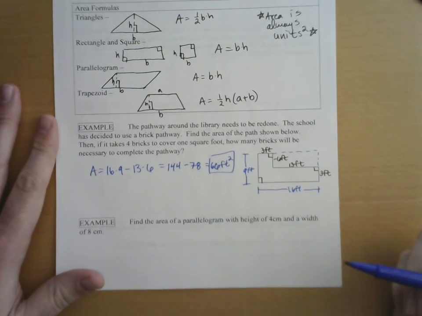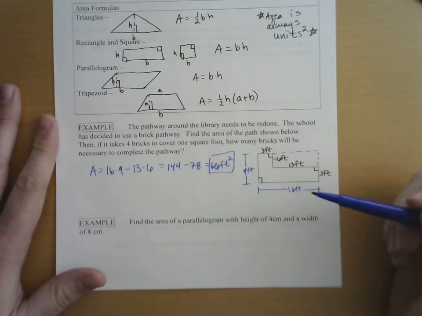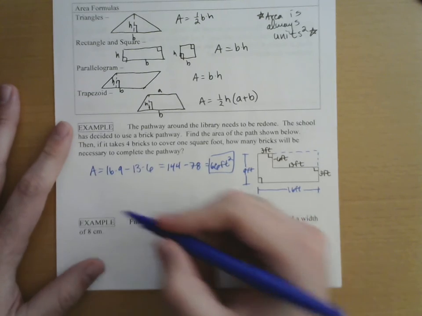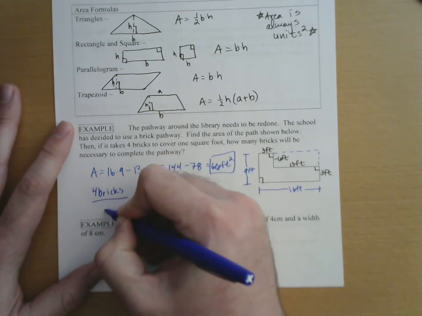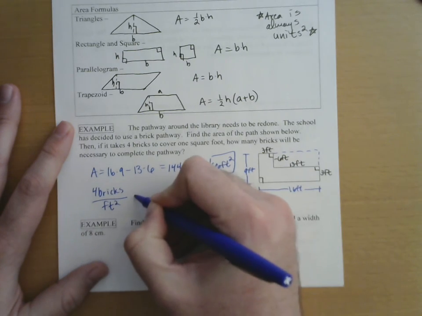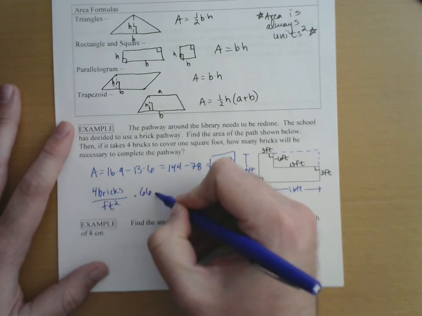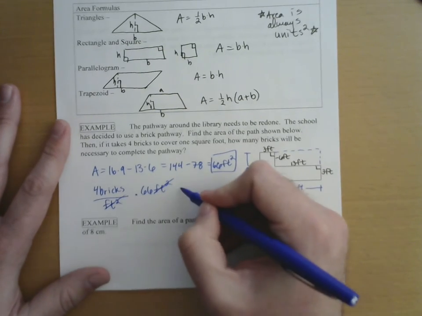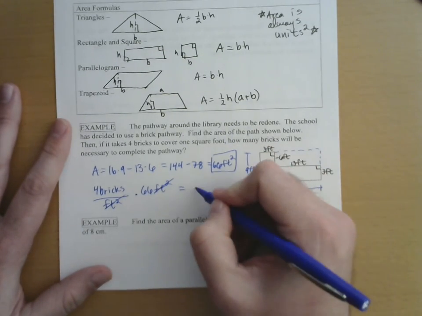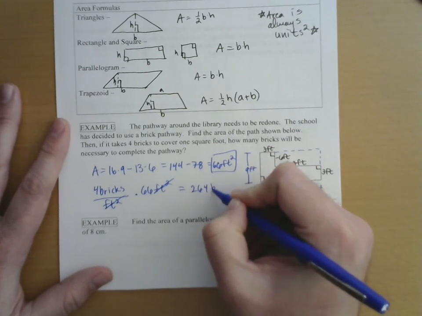Then it says, if it takes 4 bricks to cover 1 square foot, how many bricks will be necessary to complete the path? So we have 4 bricks to 1 square foot, and we need to multiply this by 66 square feet. The feet squared cancel, and we have 66 times 4, which gives us 264 bricks.